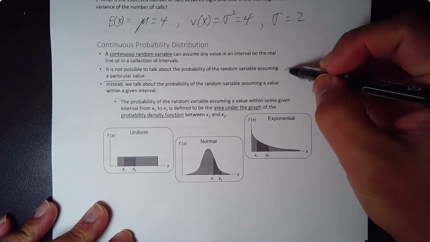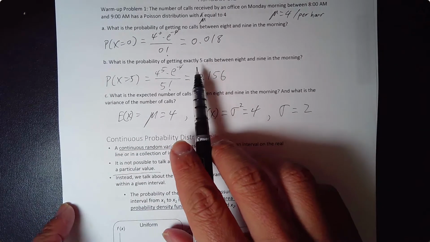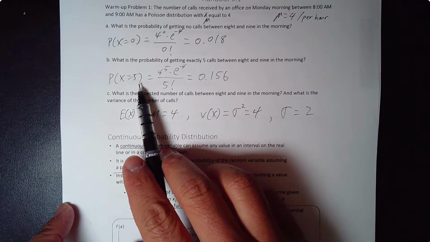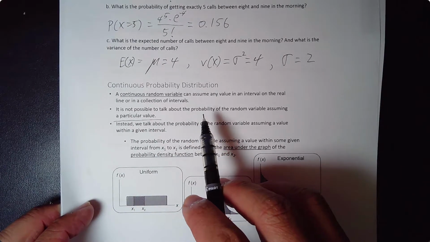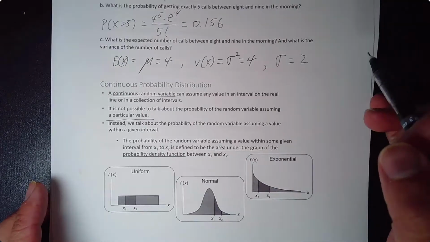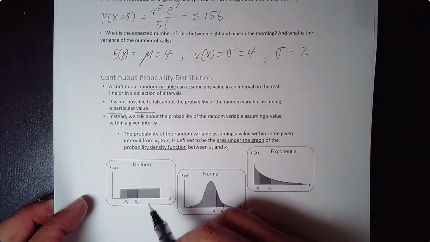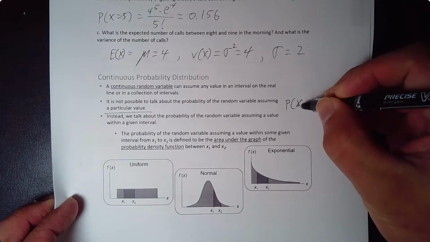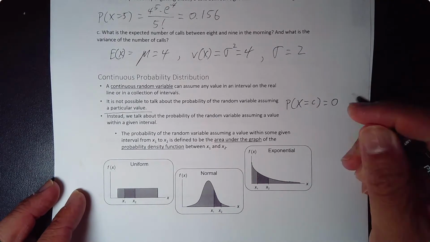All right. Now let's talk about continuous probability distributions. So everything we learn about discrete probability distributions will carry over to continuous probability distributions, with one exception, and that is this. With discrete probability distributions, we can ask this question: what's the probability that x equals 5?